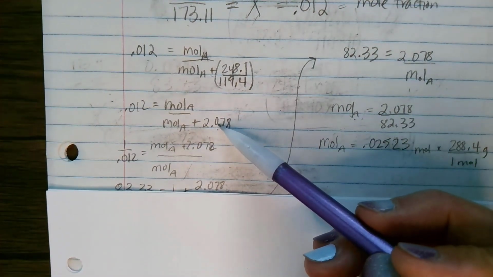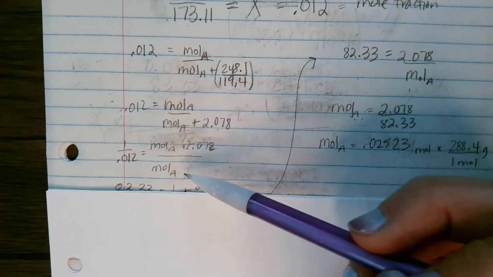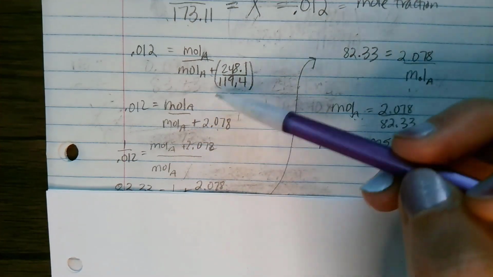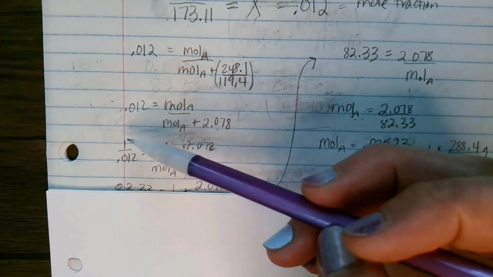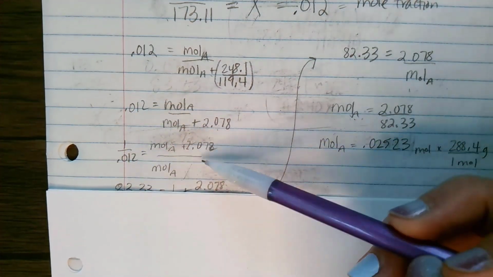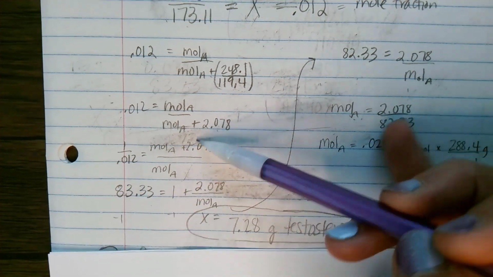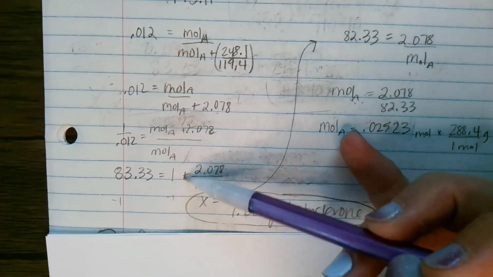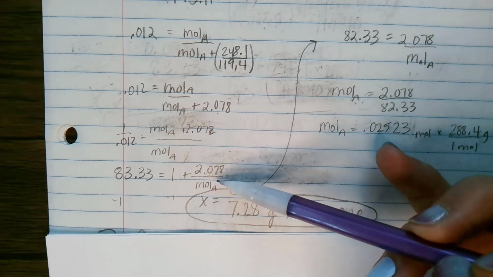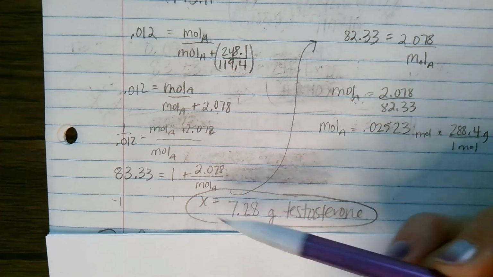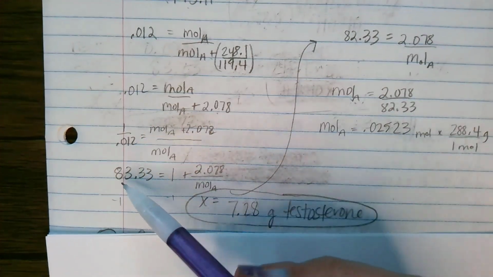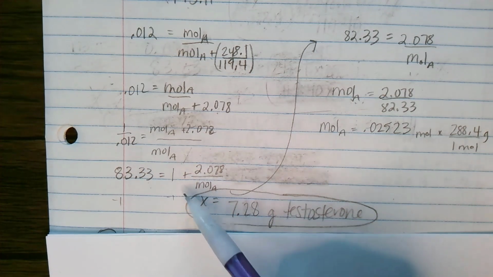All right, and then I'm going to flip this equation around. So 1 divided by 0.012 to get this into my numerator here. Mole A over mole A is 1 plus 2.078 over mole A. 1 divided by 0.012 is 83.33.